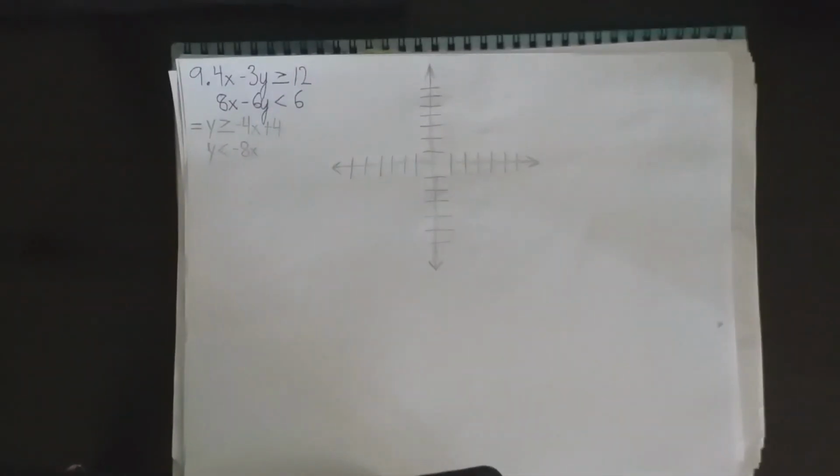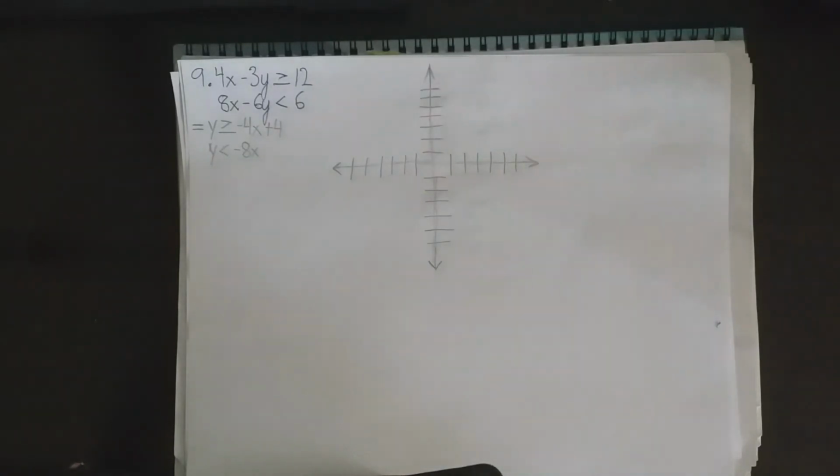Hello everyone, and for our number 9, it would be the same as number 8. We will be graphing, but this time there are two equations, and I changed their form, which are now y is greater than or equal to negative 4x plus 4, and the second equation is y is less than negative 8x. So we will be answering our first equation first. We will be graphing it.